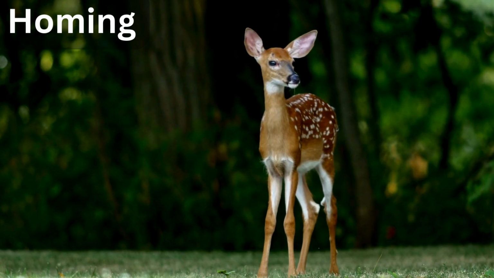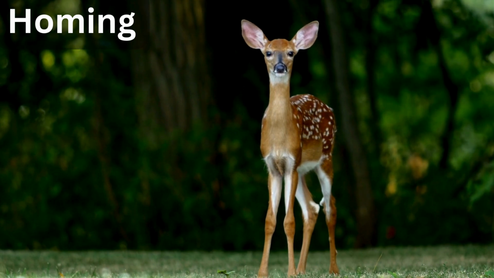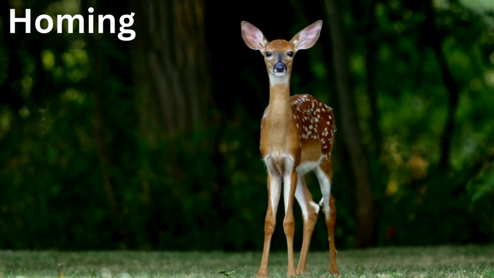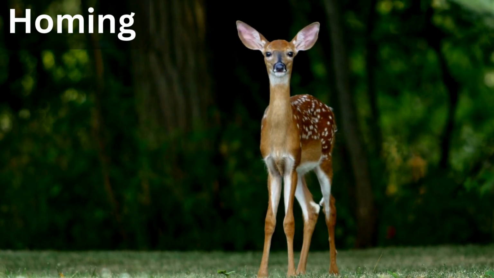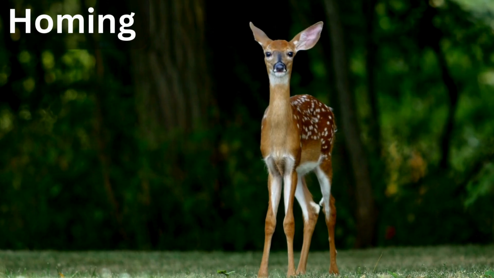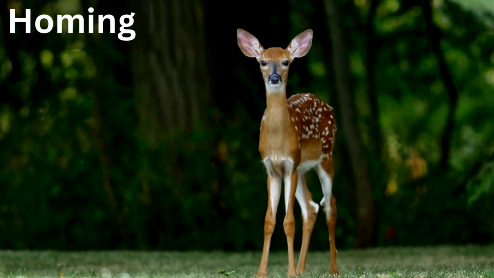Now, what are some of the implications of homing for conservation? Understanding homing behavior is essential for wildlife management and conservation efforts, particularly in reintroduction programs. Animals with strong homing tendencies may attempt to return to their original habitat when relocated, potentially compromising reintroduction efforts.